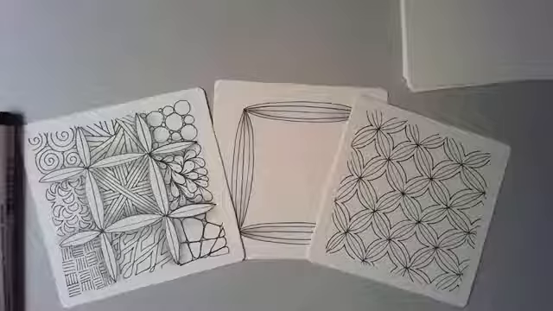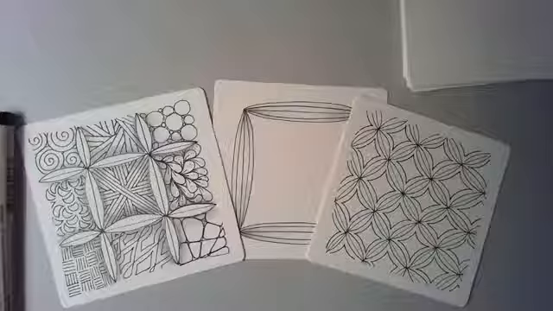I am cutting it just a little short today, so I did a little bit of prep work in advance for some of the patterns. I have a class that I'm teaching myself at noon, but I wanted to take this time and share this with you.